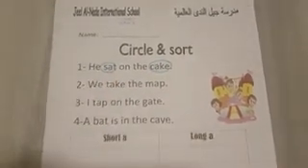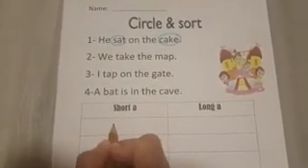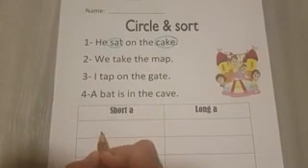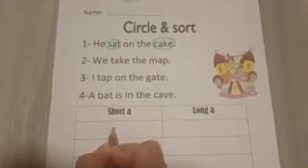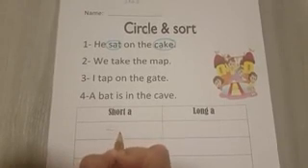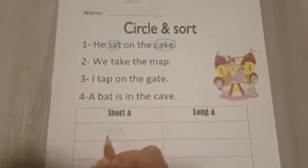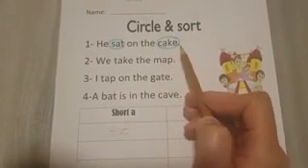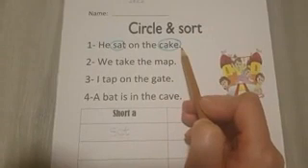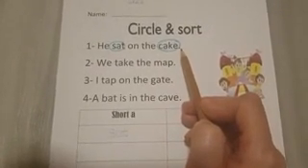So let's go ahead, please, and write the word here. Under short A, write S, A, T, sat. Now we go back and look at cake. What do you think? Is this a short vowel A or a long vowel A?